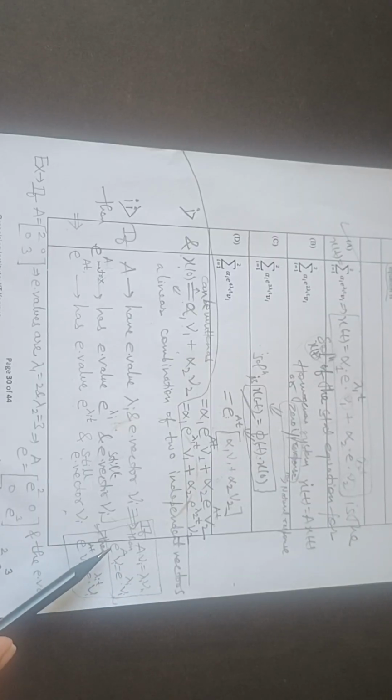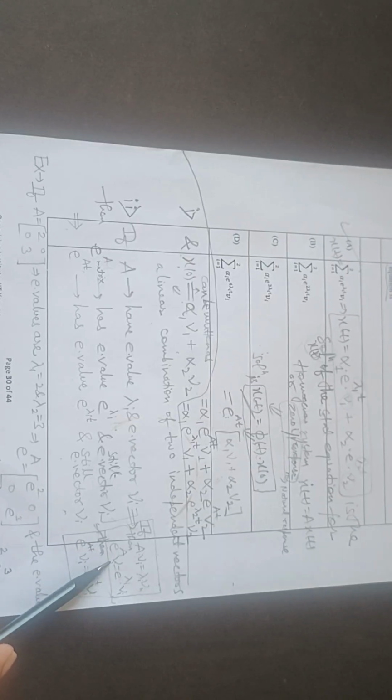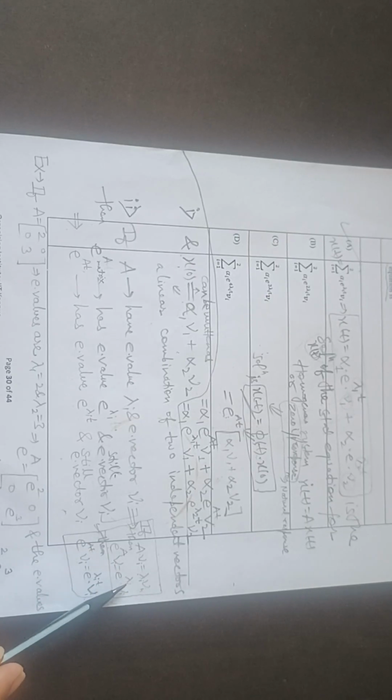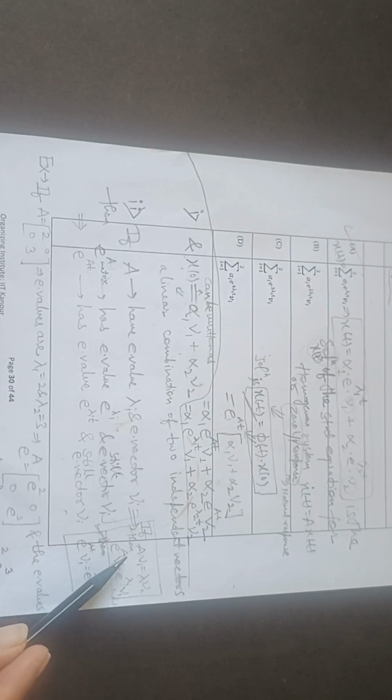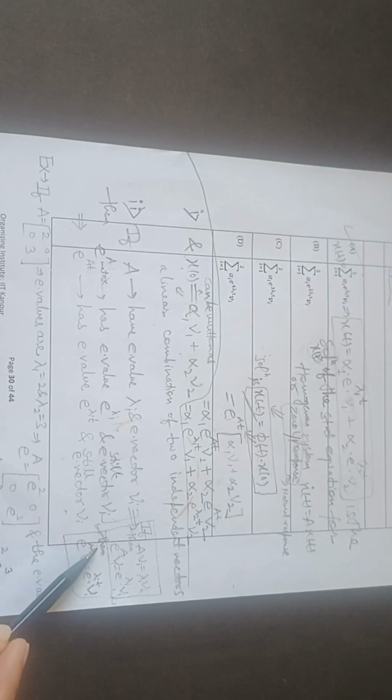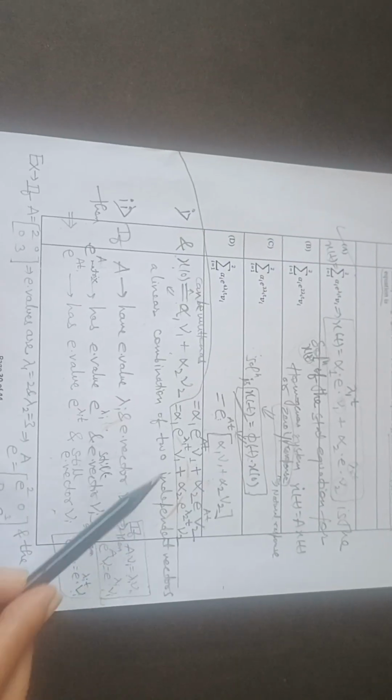Therefore e to the power A times vi will have eigenvalue e to the power lambda i times the eigenvector. Because if A has eigenvalue lambda i, then the e to the power A matrix will have eigenvalues e to the power lambda i, and the eigenvector will remain the same. So when I multiply A by t, here also I will multiply by t. So e to the power At vi is equal to e to the power lambda i t vi. So this I will use here.